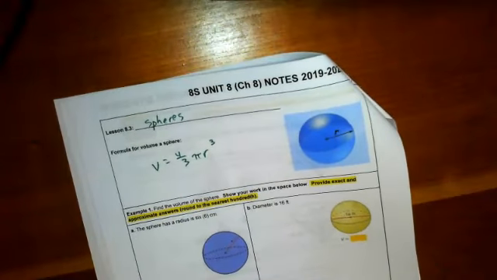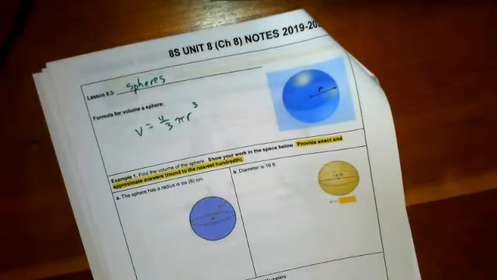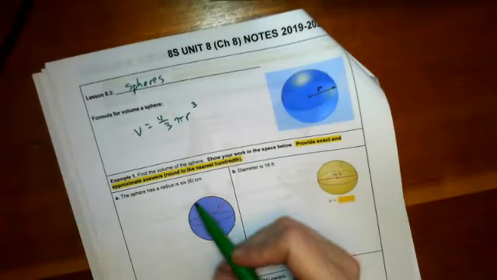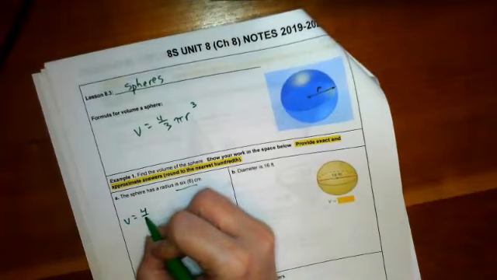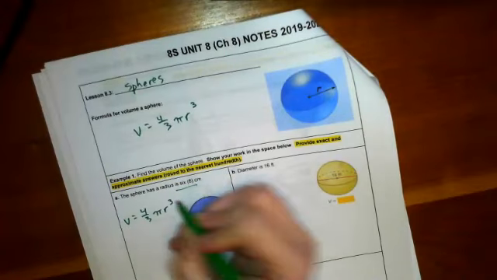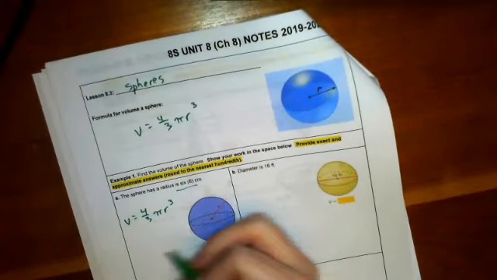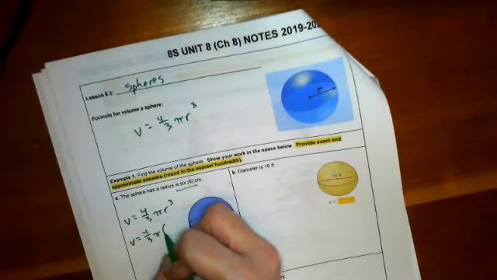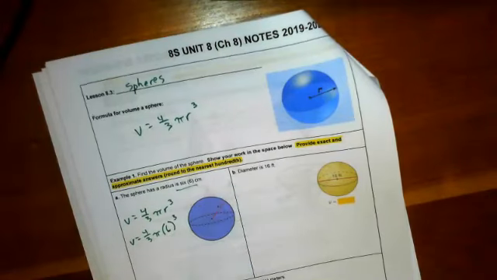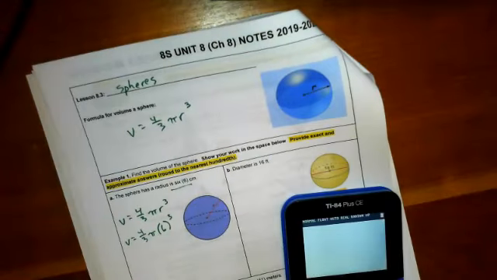So let's go ahead and look at letter A here. It says to find the volume of the sphere. Show your work. So we have a sphere with a radius of 6. I always like to write the formula first. I think you're going to find these are pretty easy. The radius is 6, so volume equals 4/3 pi 6 cubed. If you'd like, you can just put it right in your calculator. 6 to the third is going to be 216.